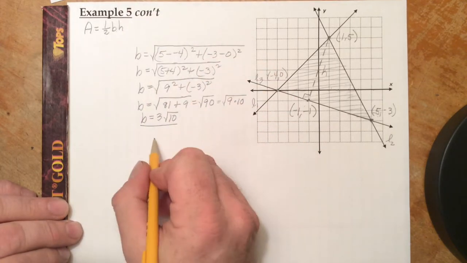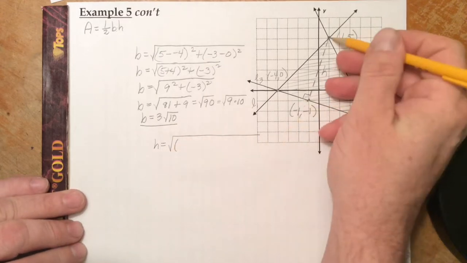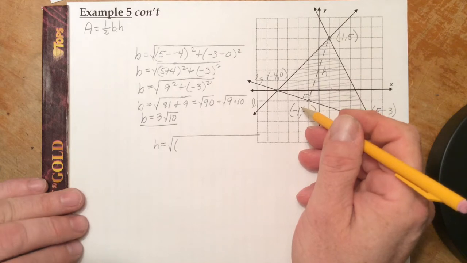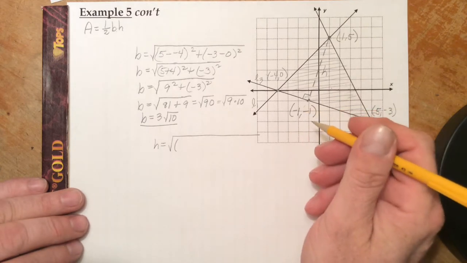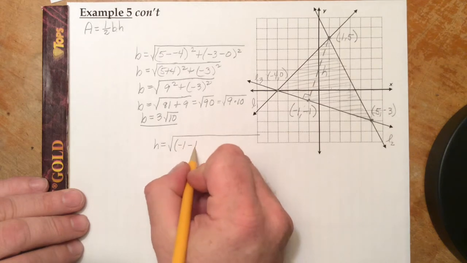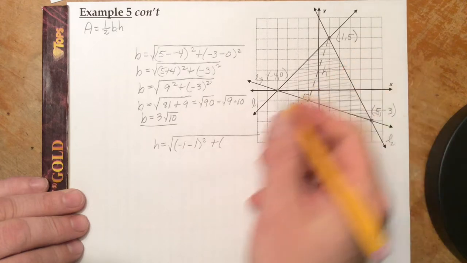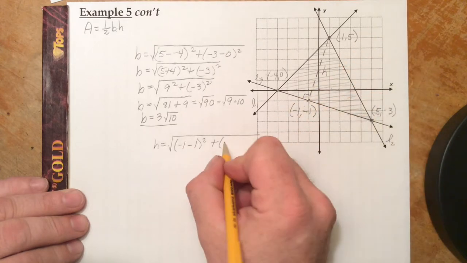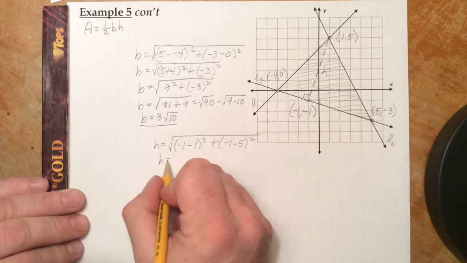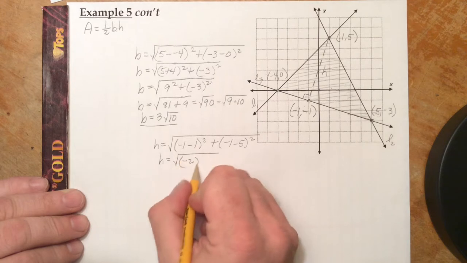Now for our height, the square root of, using the distance formula, with these two endpoints. I'm going to go ahead and start with my second endpoint, -1 here. -1 minus +1 quantity squared plus, then going back over here we have -1 minus +5 squared. So our height is the square root of -1 minus 1 is -2 squared.